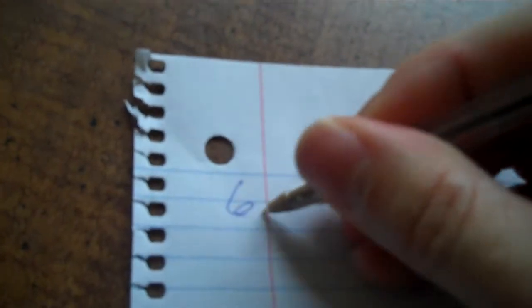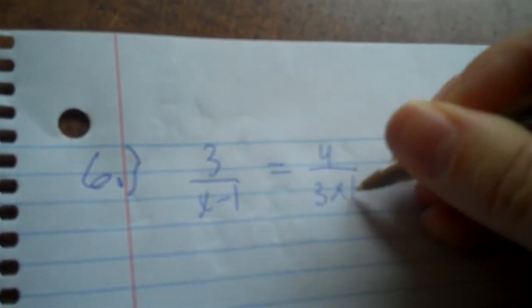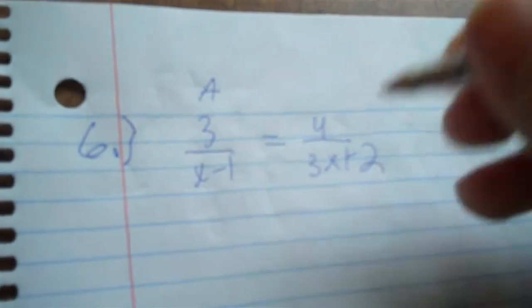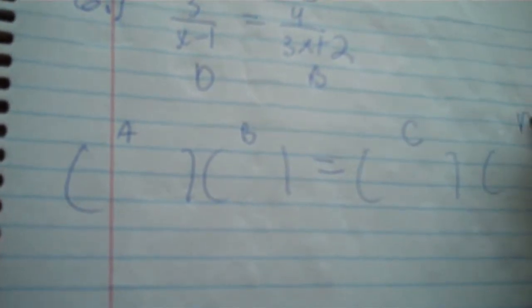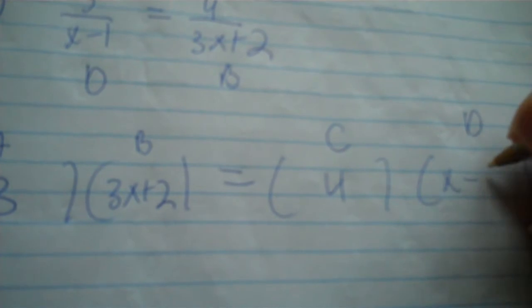Okay, number 6. We've got 3 over x minus 1 equals 4 over 3x plus 2. So A, B, C, and D. Okay, so A is going to be 3, B is 3x plus 2, C is 4, and D is x minus 1.